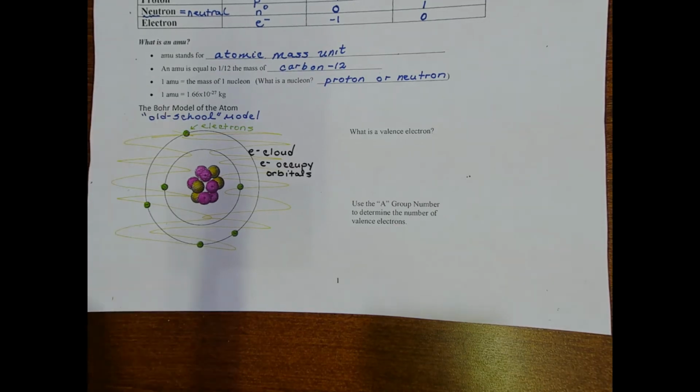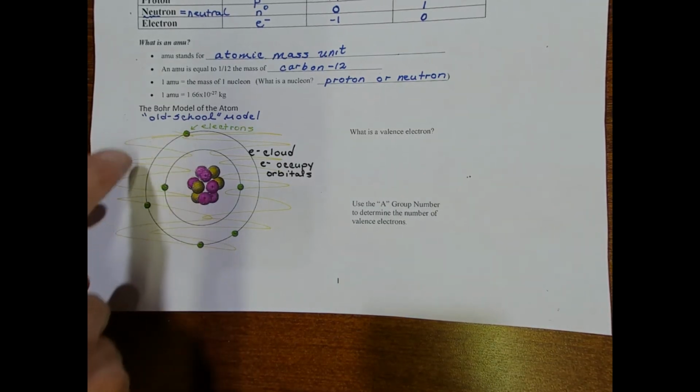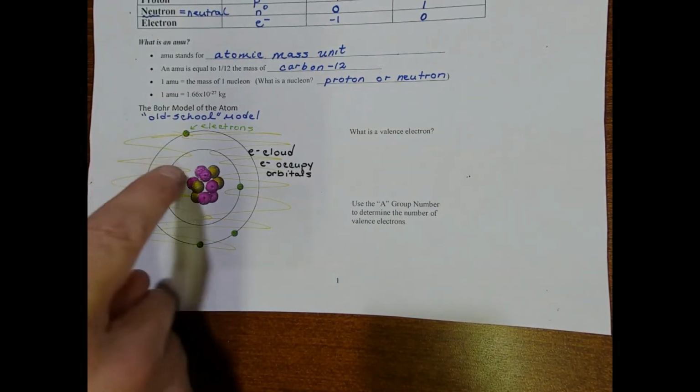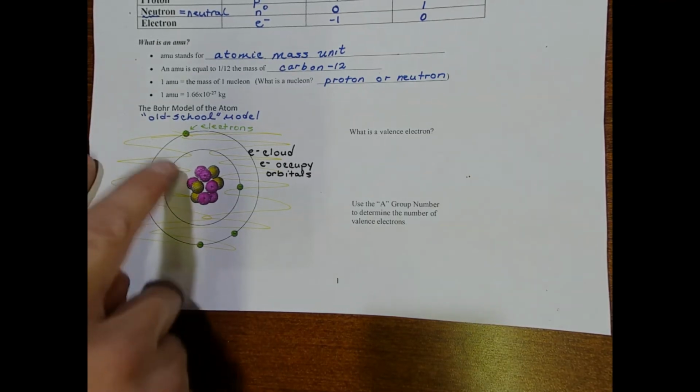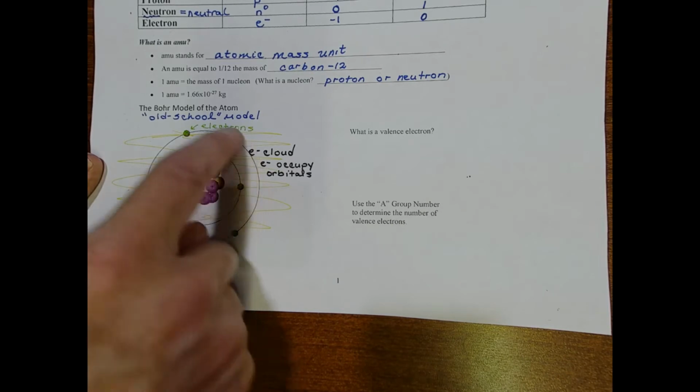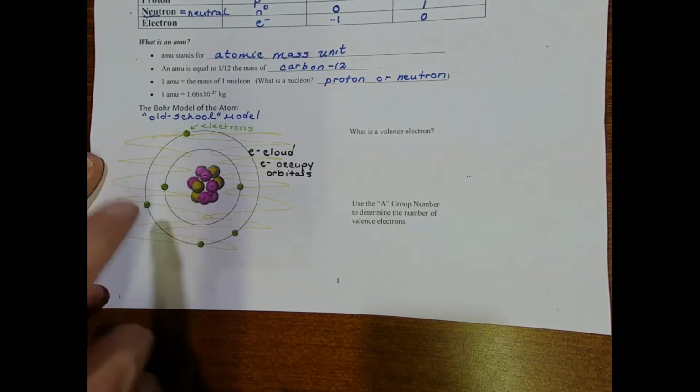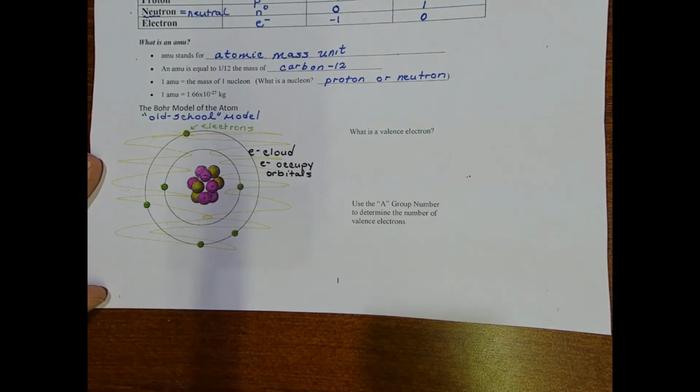And another reason why this description works, besides the fact that clouds are lightweight and electrons have negligible mass, is that we don't really know where the electron is. So in this diagram, what's really fundamentally wrong with it is that the electrons are going around in circles around the nucleus. It's like planets around the sun.